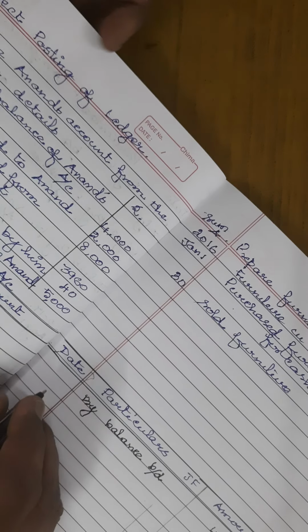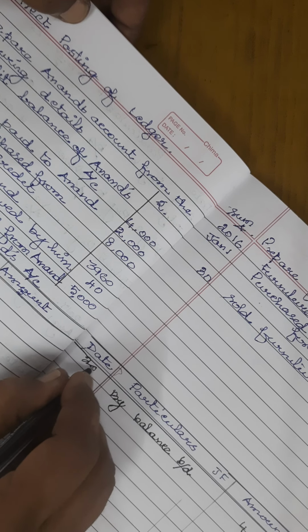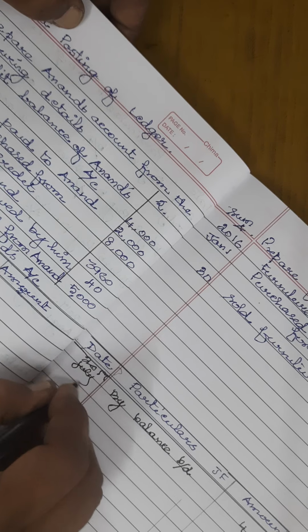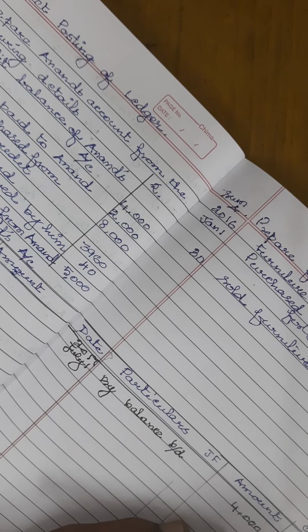The date is July 1. The year you can write only one time. So on July 1, we have to make payment to Anand 4,000 rupees.